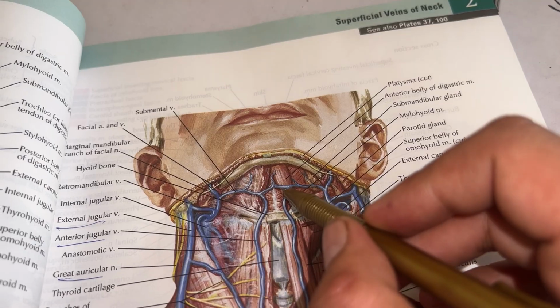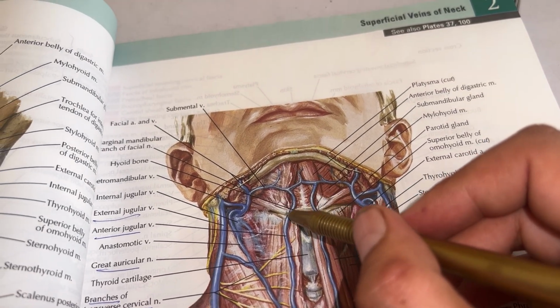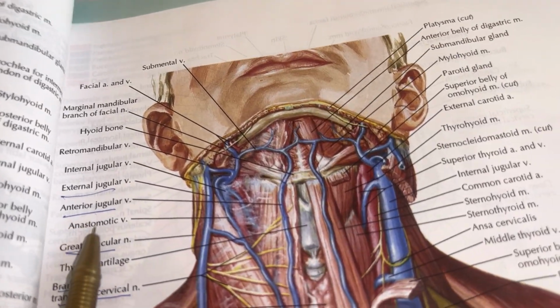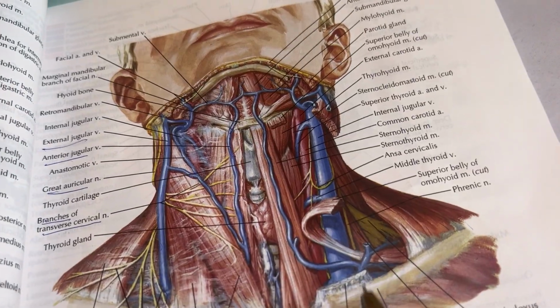Each of the submental veins drains into this vein, which is the anterior jugular vein, and then the anterior jugular vein terminates into the external jugular vein.